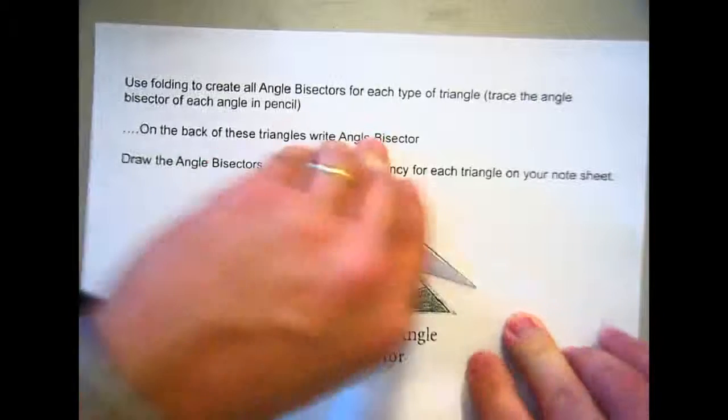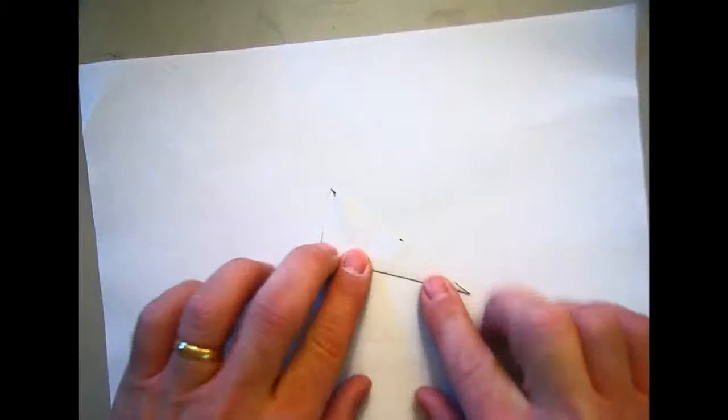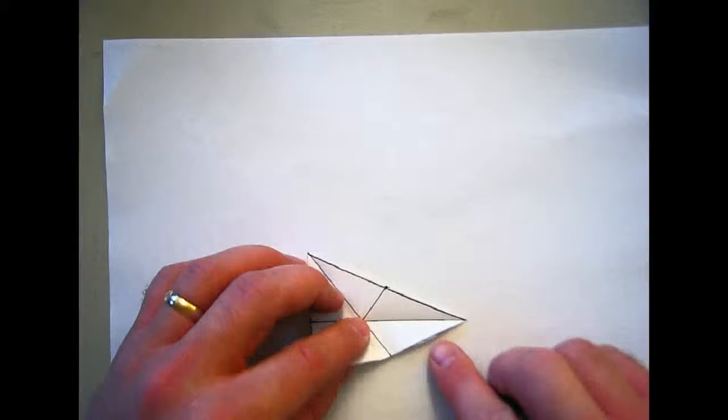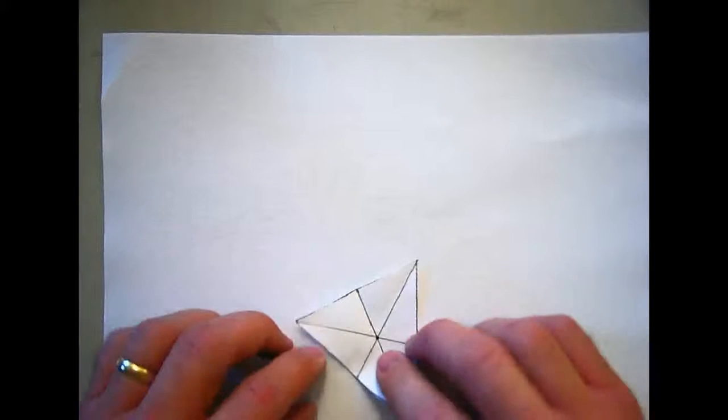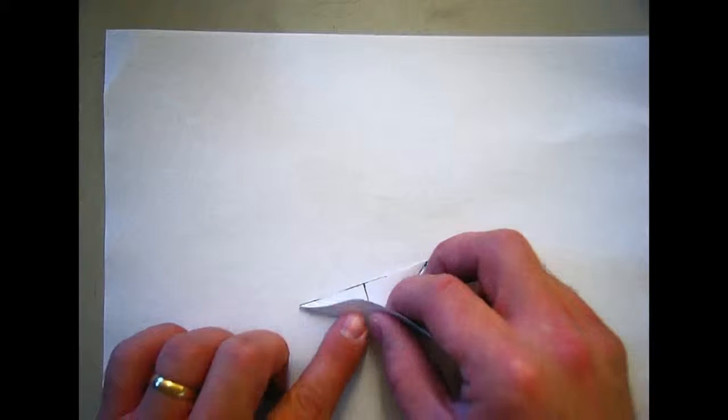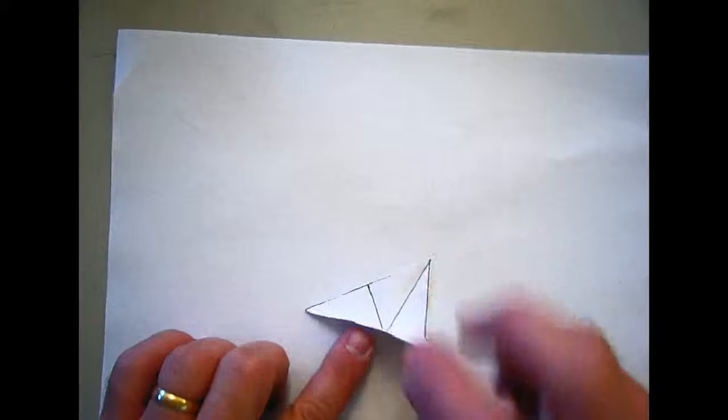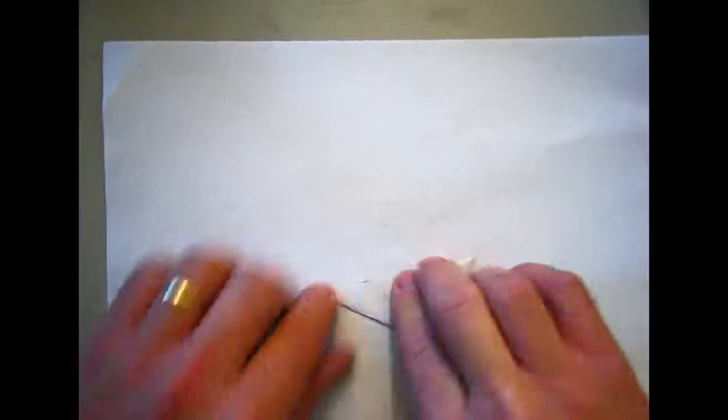It does not mean that the other angles will match up exactly. Okay, let me flip this over. It just means that when you fold this angle, you're cutting it in half. And then if I turn it, when I fold this angle, I'm folding it so that it cuts it in half. Notice that the other angles do not match up when I do that.